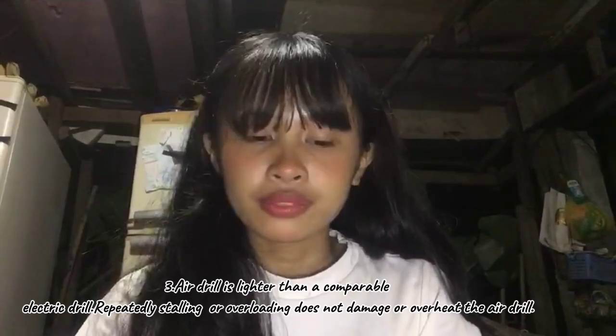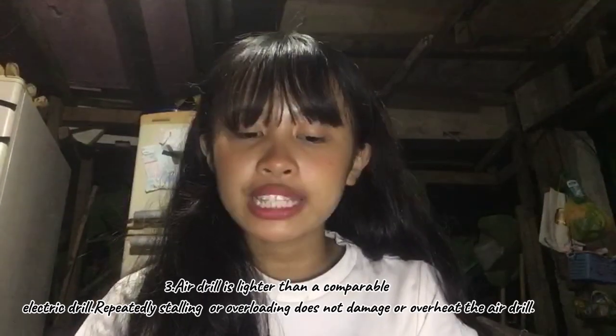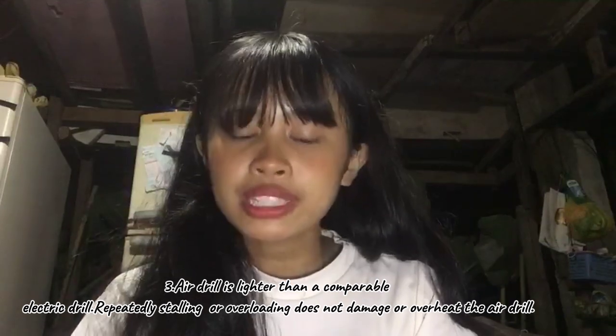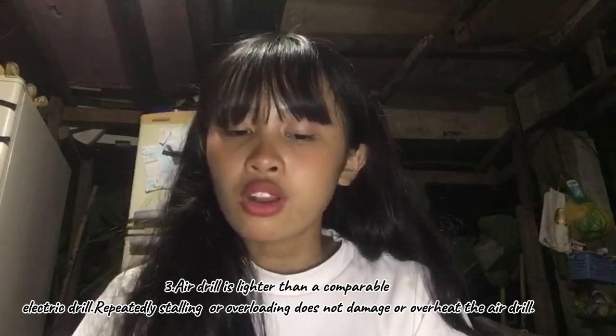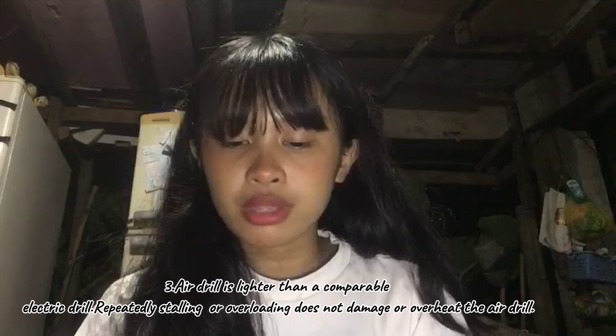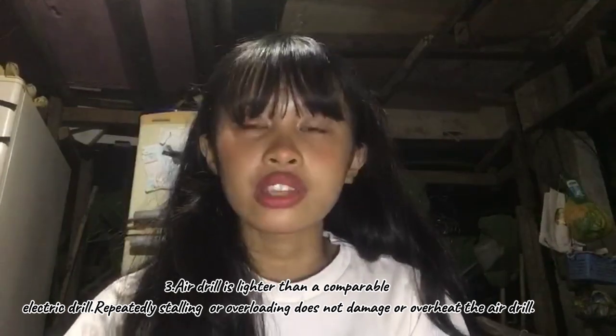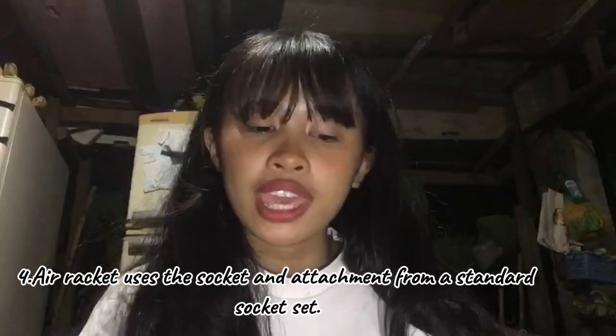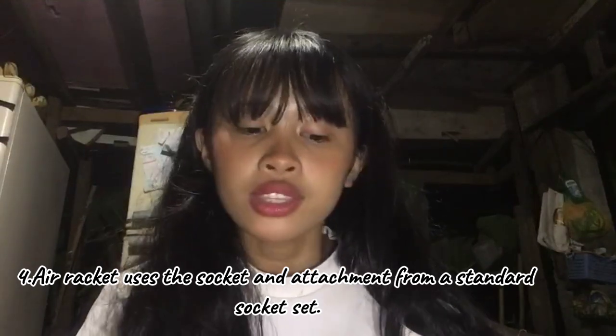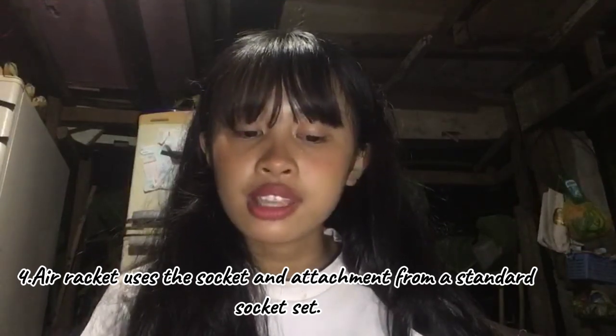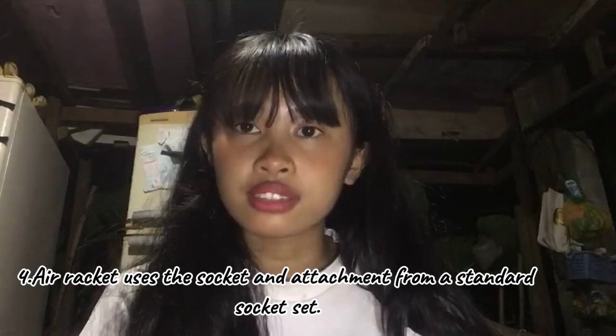Air drill is lighter than a comparable electric drill. Repeatedly stalling or overloading does not damage or overheat the air drill. Number 4. Air ratchet. Uses the sockets and attachments from a standard socket set. Number 5. Pneumatic floor jack. Uses compressed air to flow into the cylinder and cause the ram to extend and raise the vehicle.